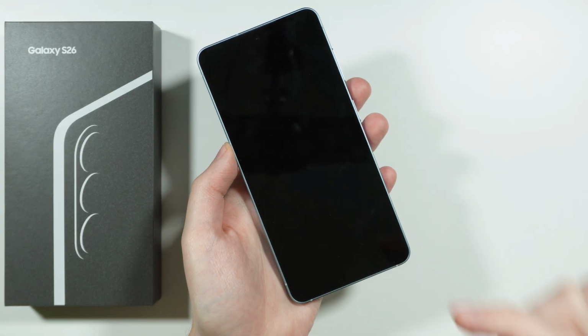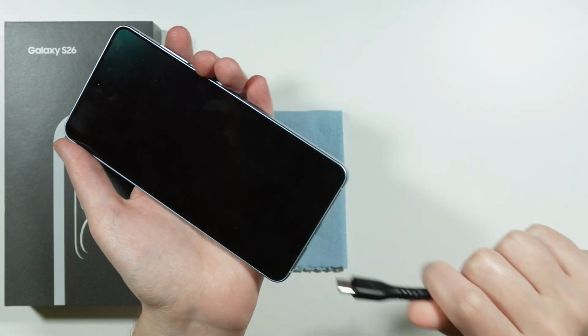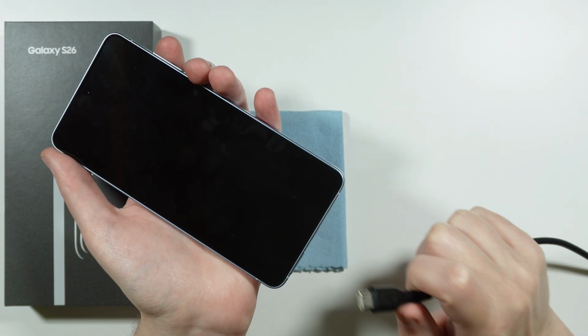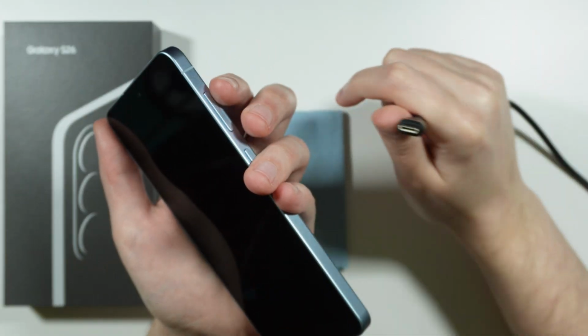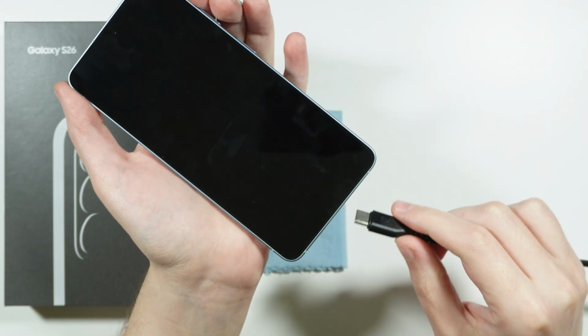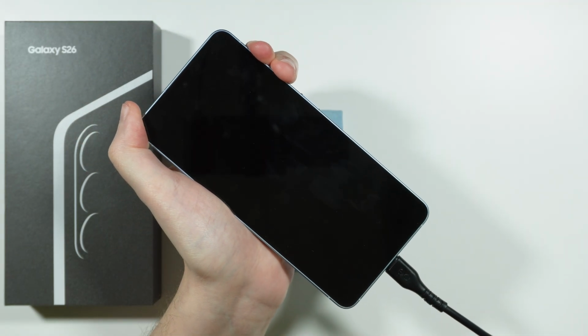We're gonna prepare the USB cable now, and what you're gonna do is connect the phone to your computer with the USB cable. You want to plug the cable in, and once you do that, immediately after that, you want to press and hold both of these volume buttons. So I'm gonna plug it in and then press and hold both volume buttons.